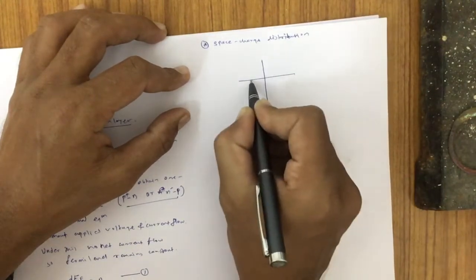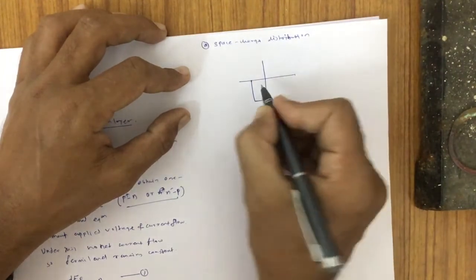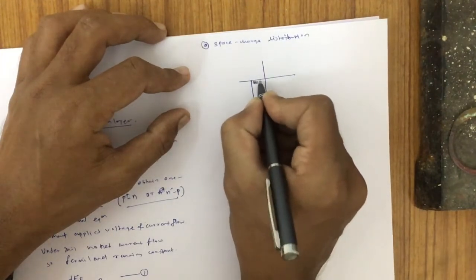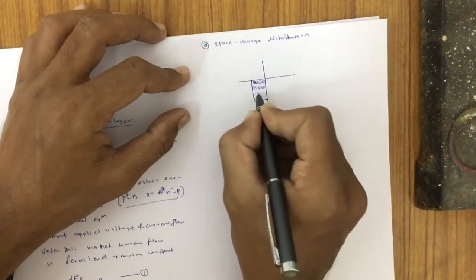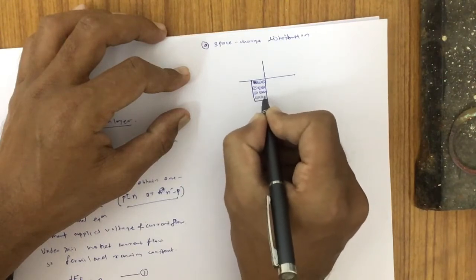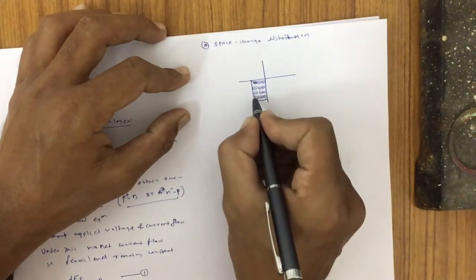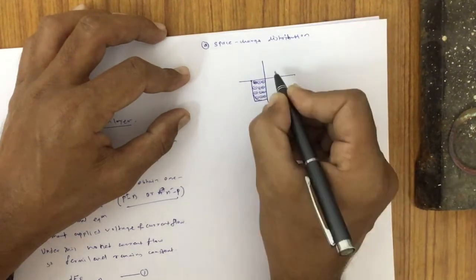This is a P region, where there are expected to be the electrons, and here is another region. I will talk about this later.